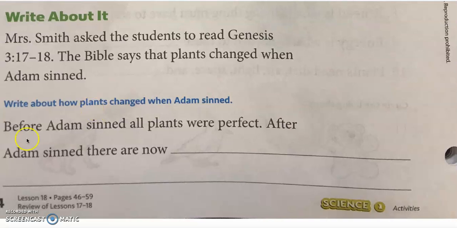So it says, before Adam sinned, all plants were perfect. After Adam sinned, there are now thorns and thistles. You know how roses, for example, have those sharp pointed things on their stem? They're thorns. Thorns and thistles. So how do you spell thorns?